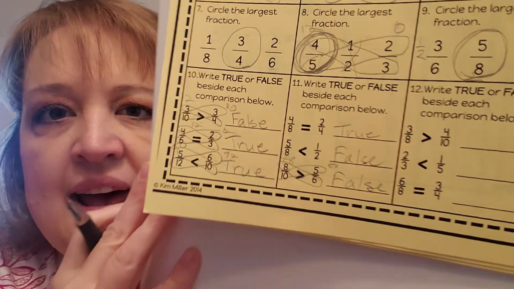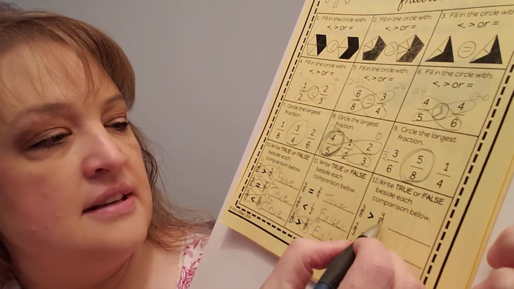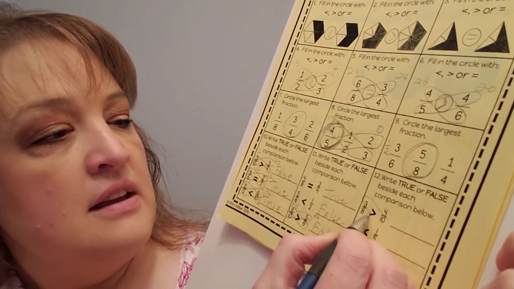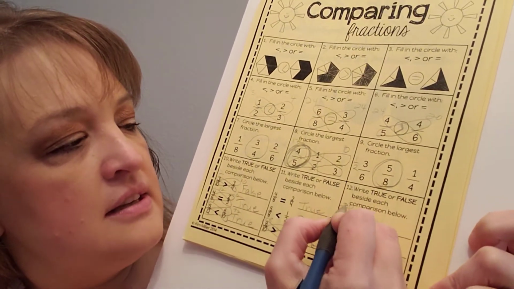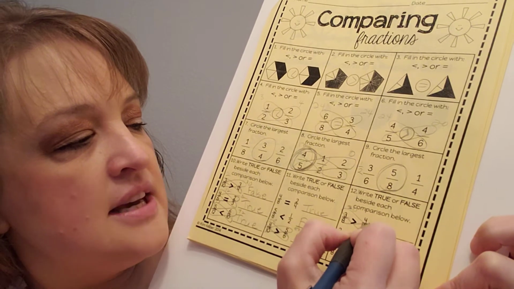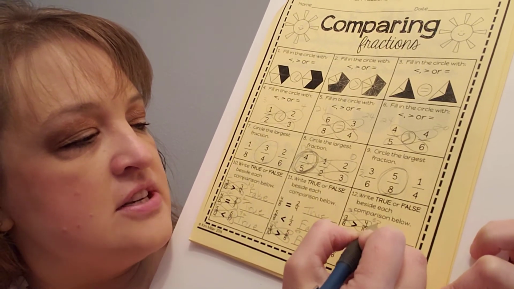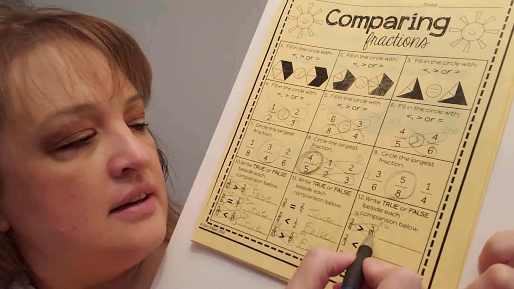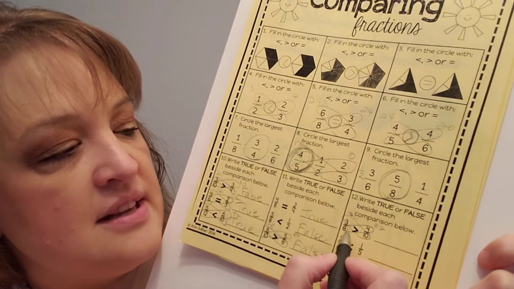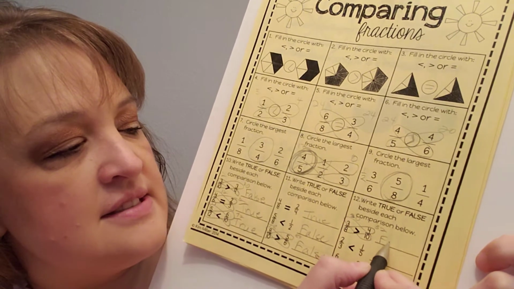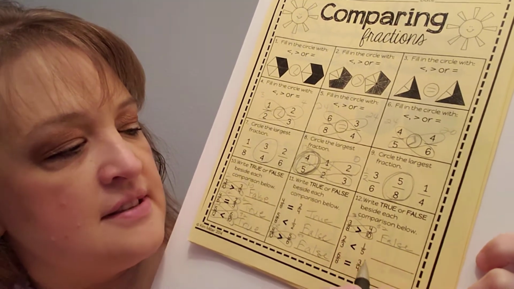All right, last ones. Okay, 10 times 3 is 30. 8 times 4 is 32. Uh-oh. It should be eating the 32, but it's not. It's eating the 30, so this is false.